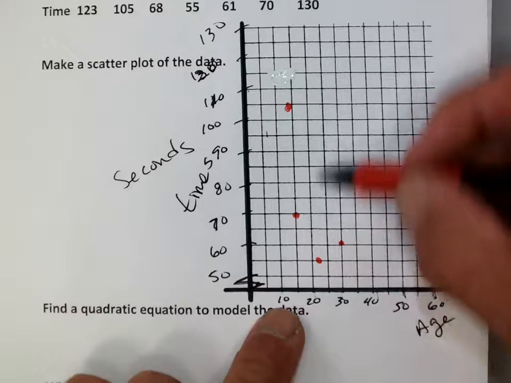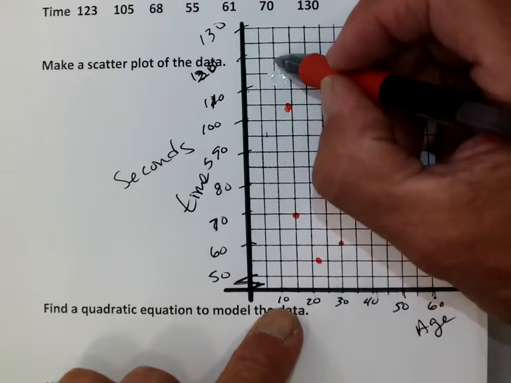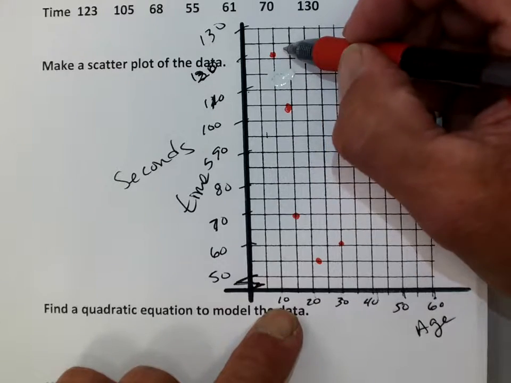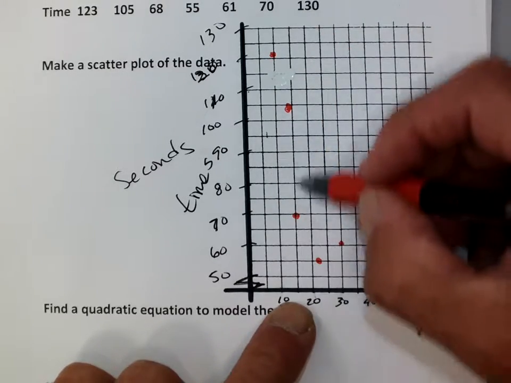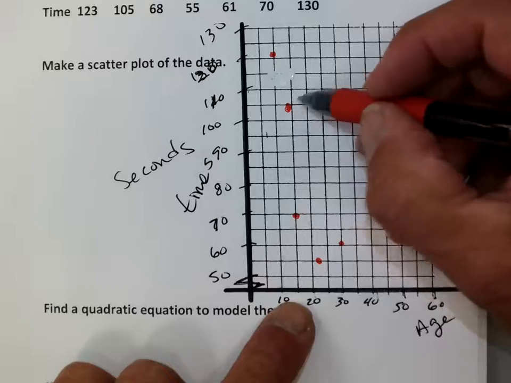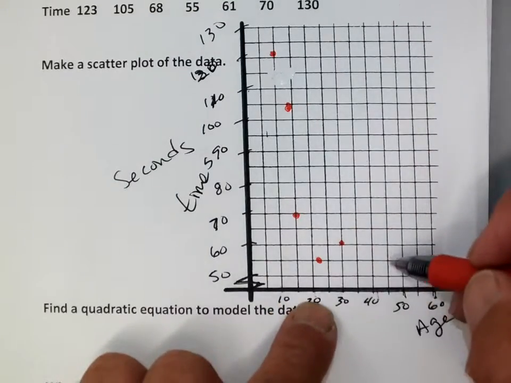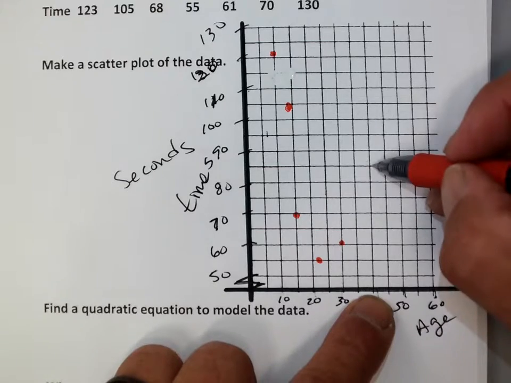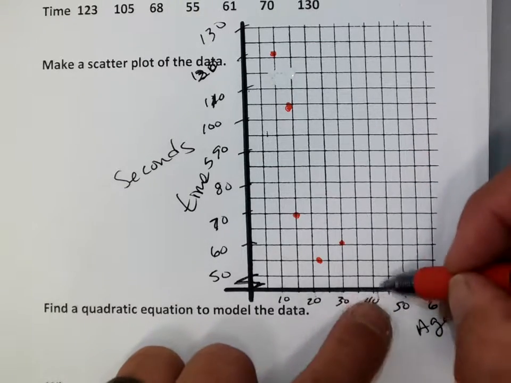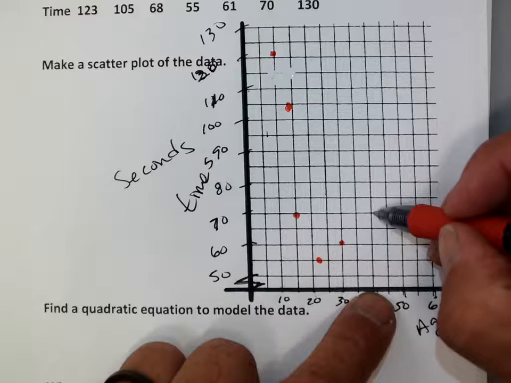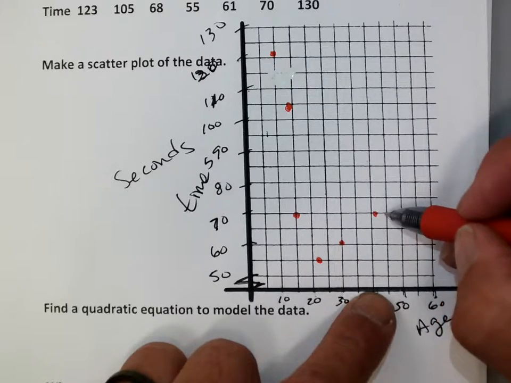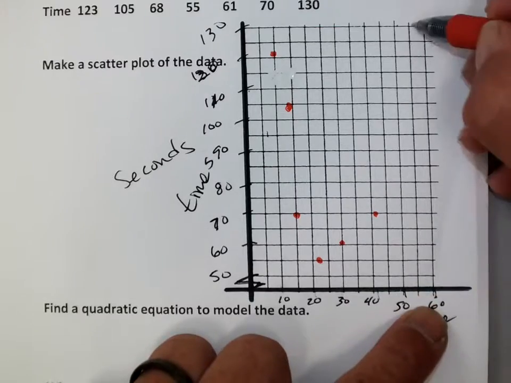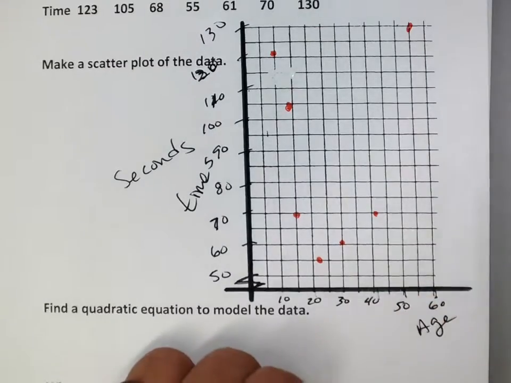10, 123 is there. And then 13 is 105. Okay, I'm back on track. 41 is at 70, and 55 is at about 130. Okay, there it is.